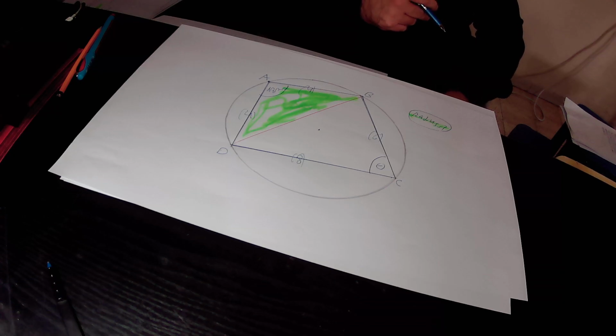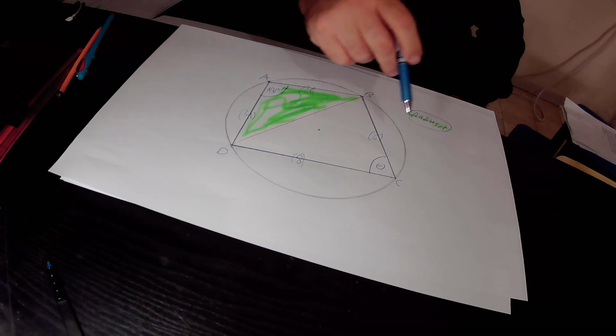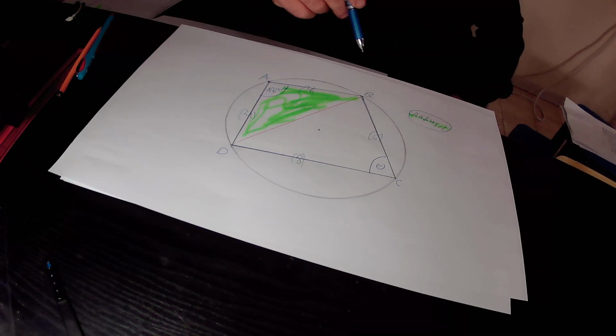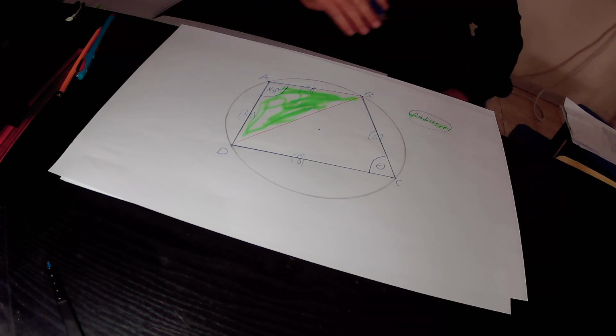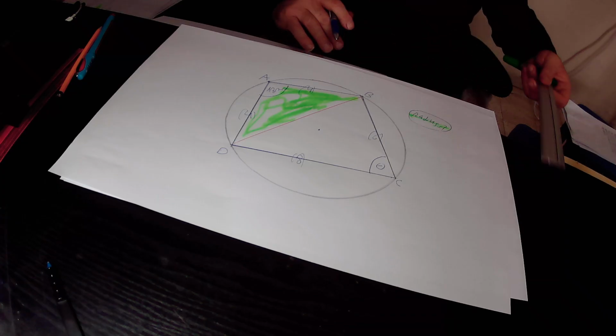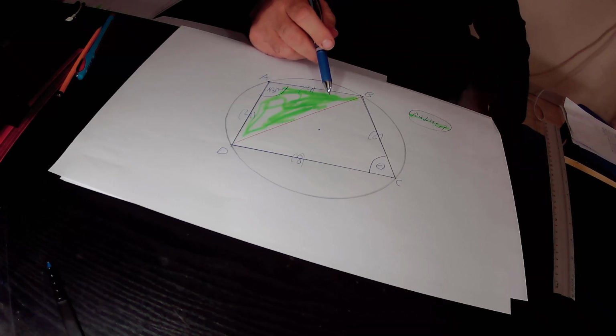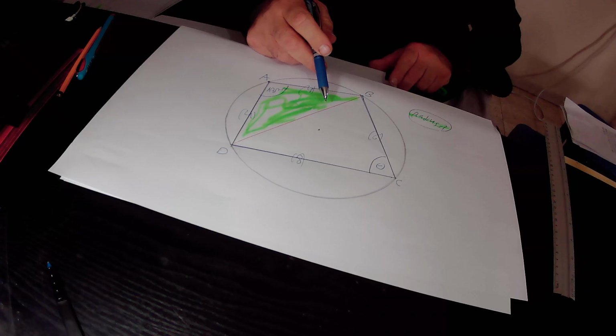So according to the law of cosines, in this triangle BDC, the following equation is true. BD squared equals BC squared plus CD squared minus 2 times BC times CD times cosine theta. So in the norm, this is my triangle BDC. According to the law of cosines, the following equation is true.